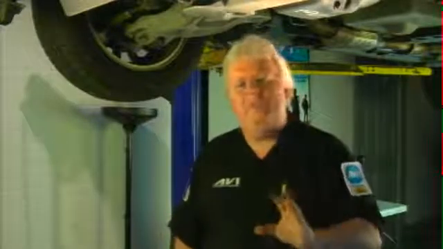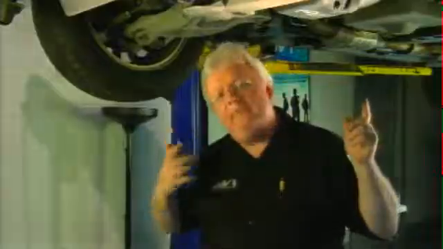Oftentimes things are just common sense. They're broke and they got to be fixed. So anyways, that'll conclude what we're doing underneath this car up front.